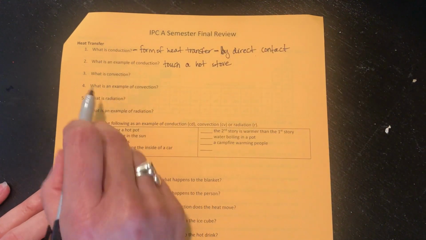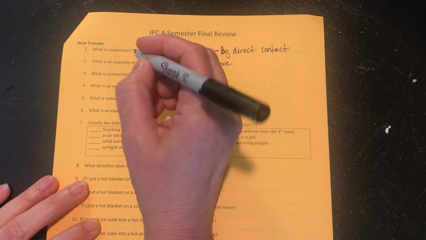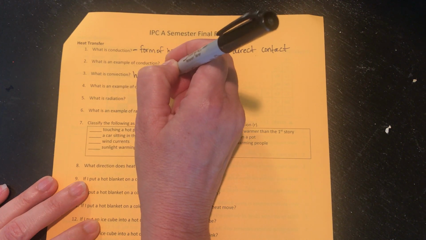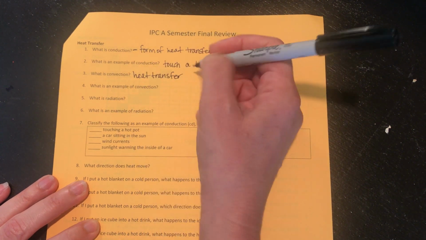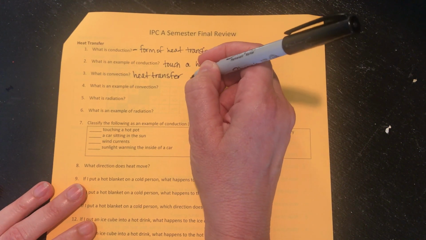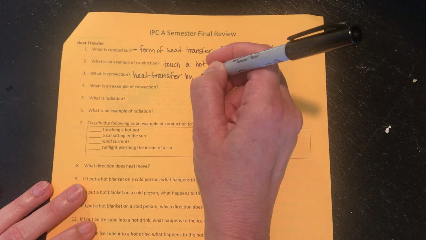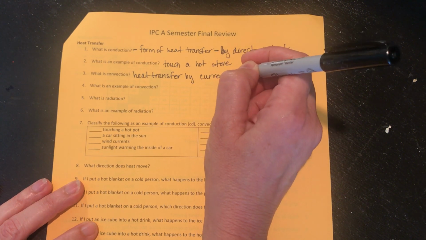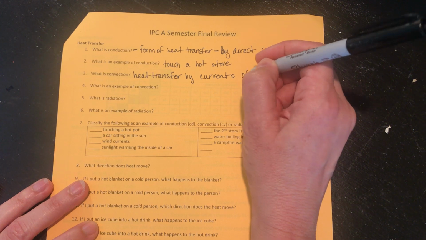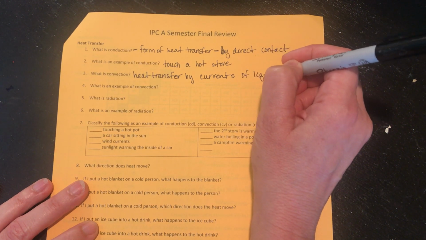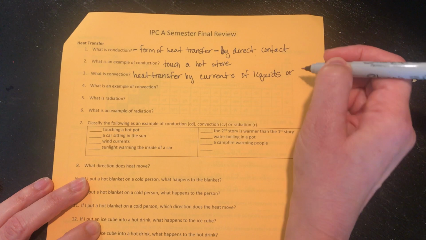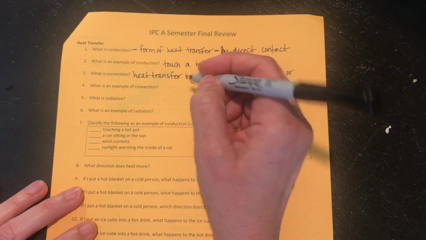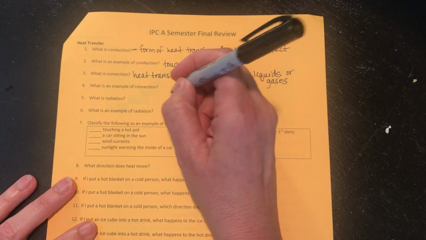Okay. What is convection? It's also going to be heat transfer by currents. Heat transfer by the movement of air or liquid, but we'll just say currents of liquids or gases. So the example of this would be water boiling in a pot.